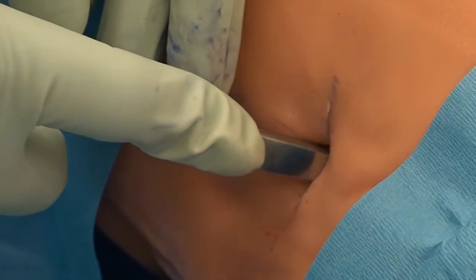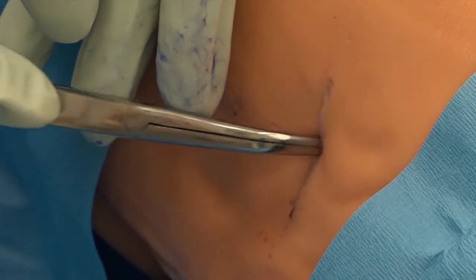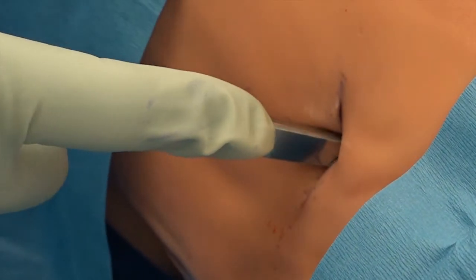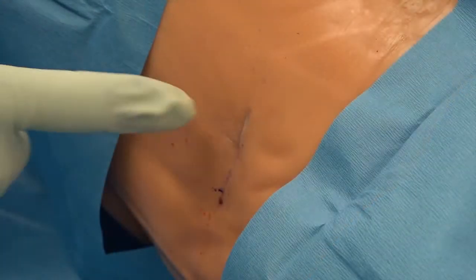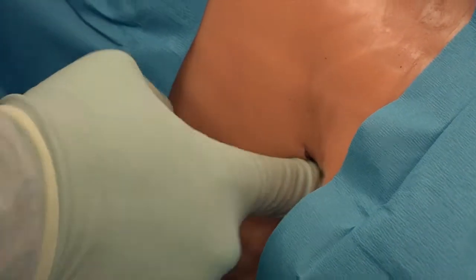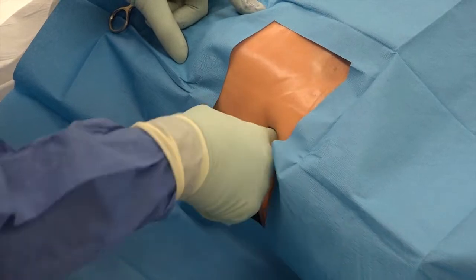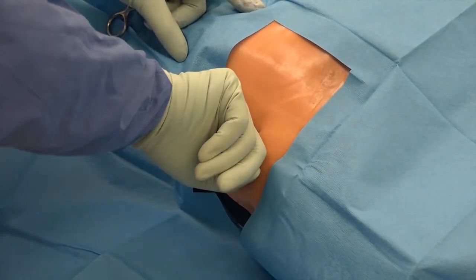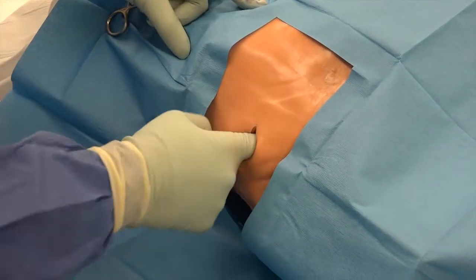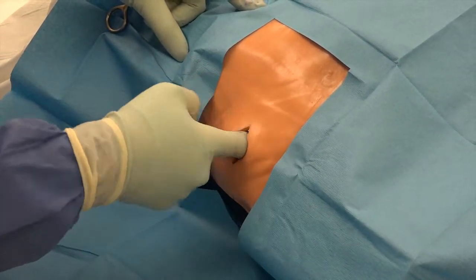Continue with blunt tissue spreading to dissect over the rib, through the intercostal muscles and into the pleural space. Use digital confirmation to ensure entry into the pleural space. You should be able to feel the parietal pleura and lung before continuing. Always remember, the first thing in the chest should be your finger.